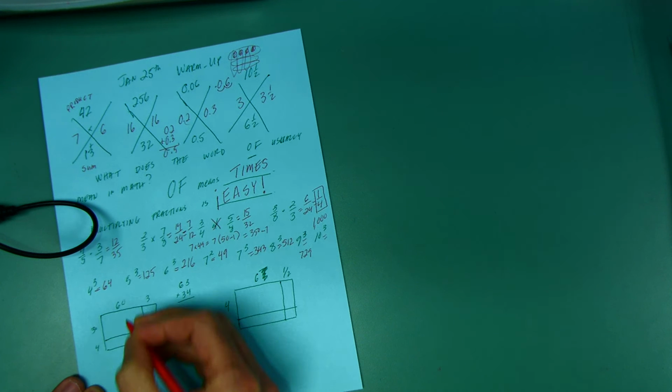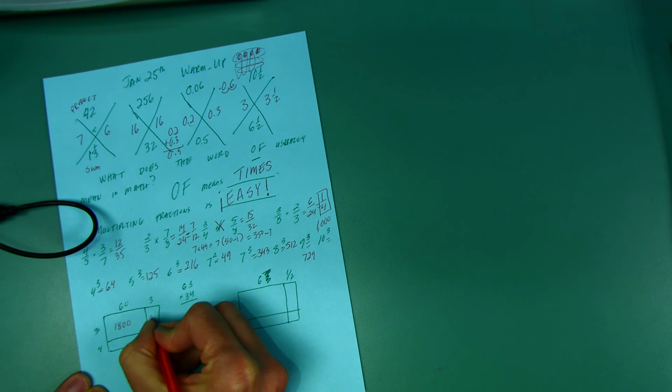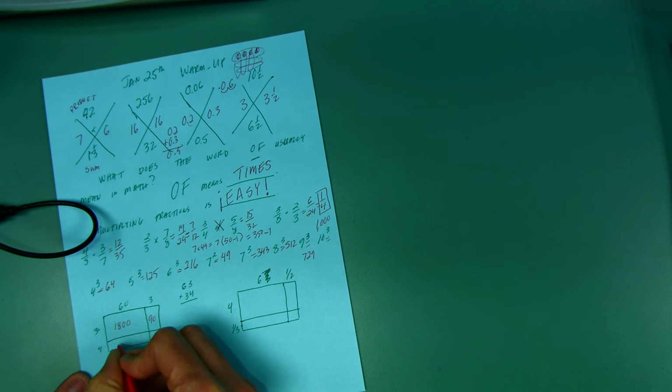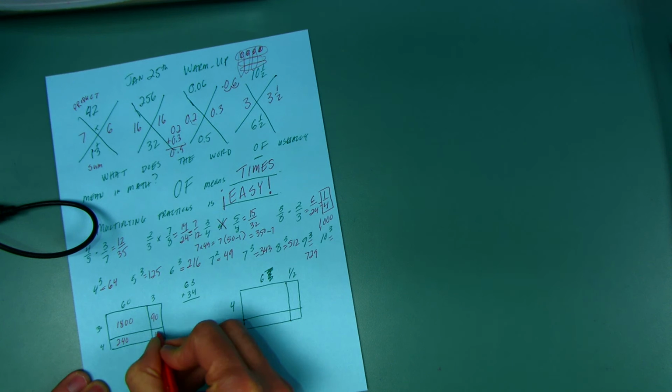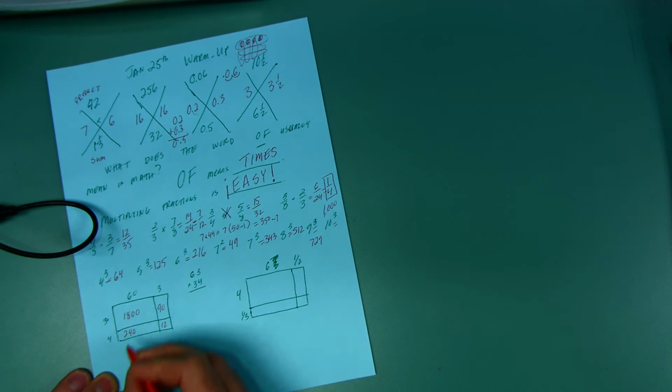All right. We have the generic rectangle to help us multiply. And we're going to say 30 times 60 is 18 with a couple of zeros moving to the right. 3 times 30 is 90. 6 times 4 is 24. So 60 times 4 is 240. And 3 times 4. Okay. Now I go add those up.